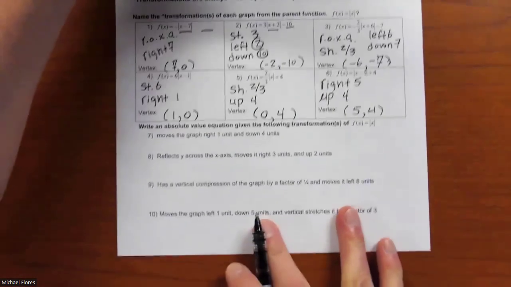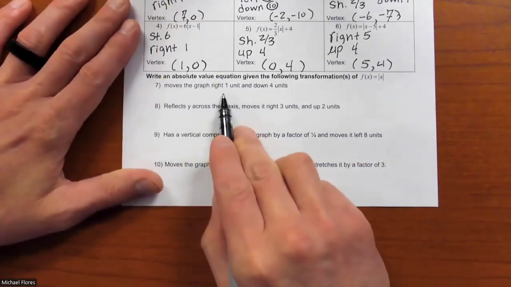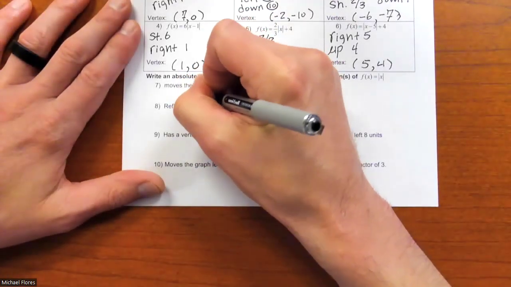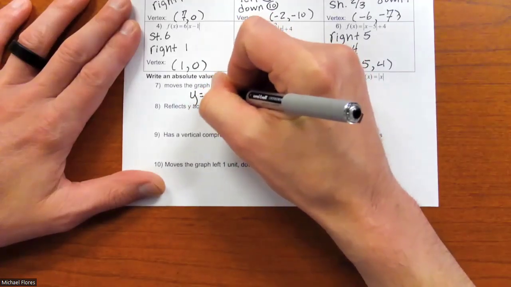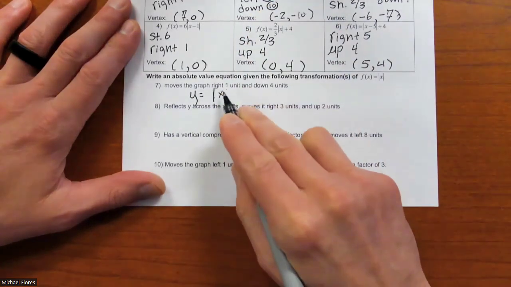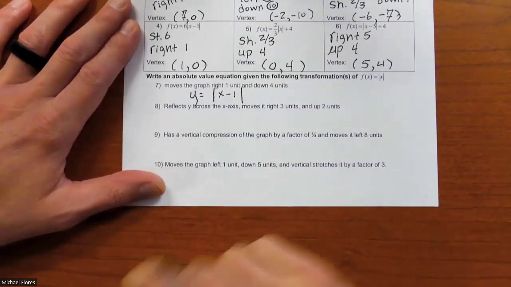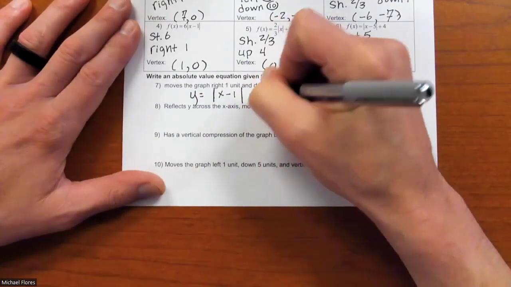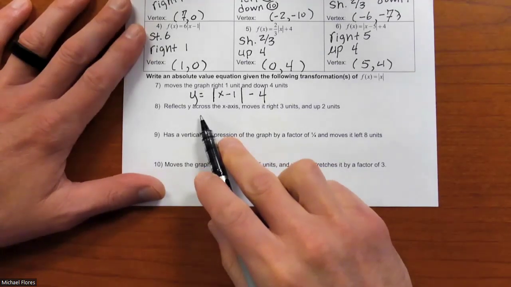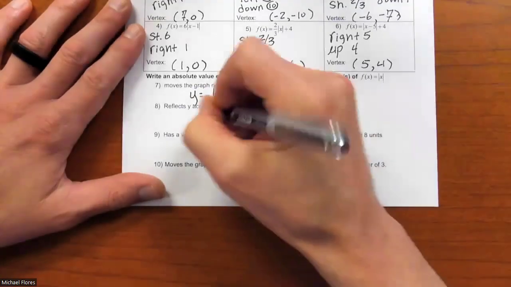Now down here, write an absolute value equation given the following transformations. Moves the graph right 1 unit and down 4 units. Start with y equals. Open your absolute value. And then x, since it's going right 1, do minus 1 inside of that absolute value. And then down 4 units. Like that.